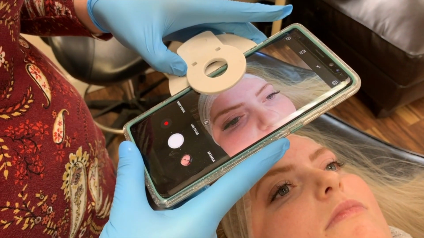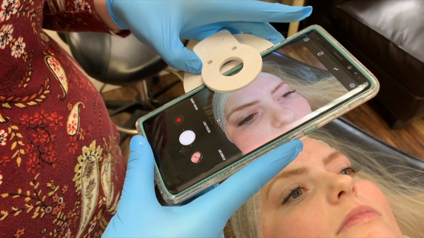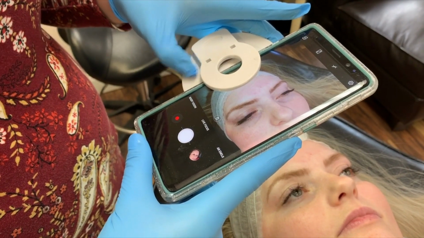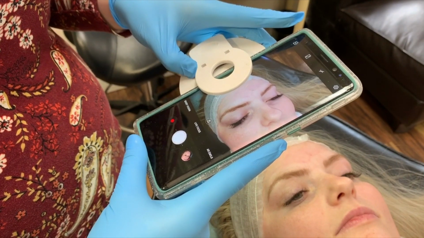I got a better angle right now. Look at this. Look at how dark it is. Yeah, I see the shadow. 2, 3. Look at that. Much better. So this is why you need a ring light, guys. These are like $12. Don't be a cheapskate.